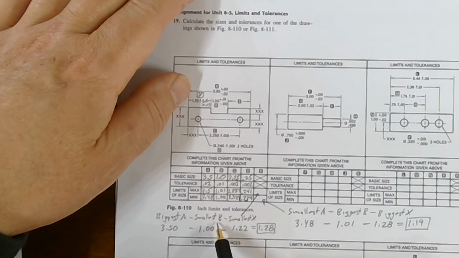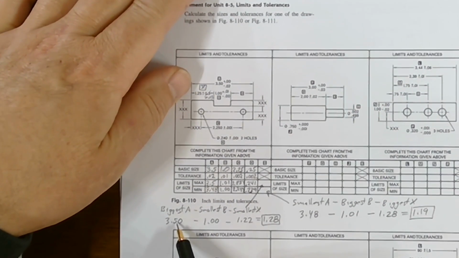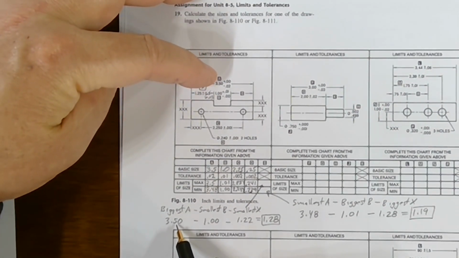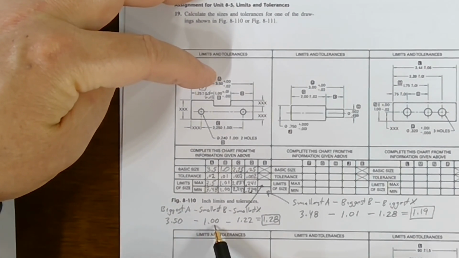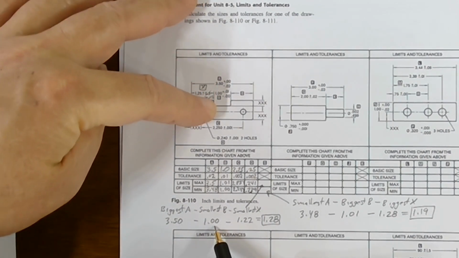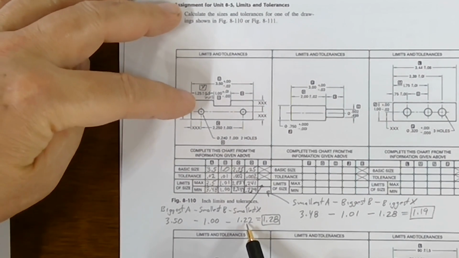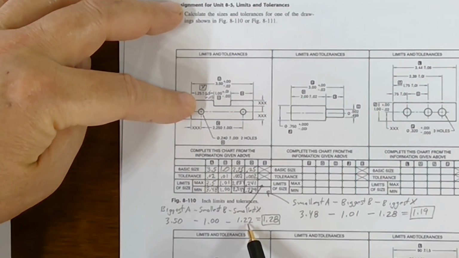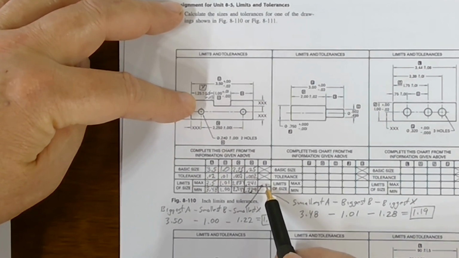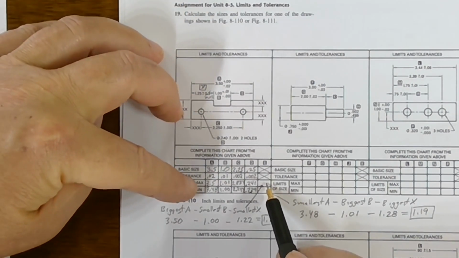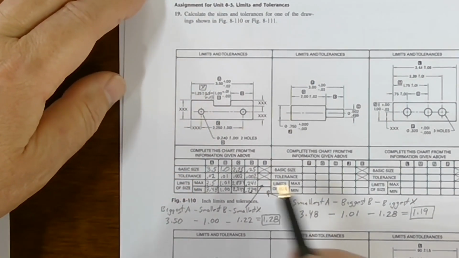Biggest A minus smallest B minus smallest X. So the biggest A can be is 3.5. The smallest that B can be is 1.0. The smallest that X can be is 1.22. So that means the answer we're looking for is 1.28. And that's for max E, or biggest E.